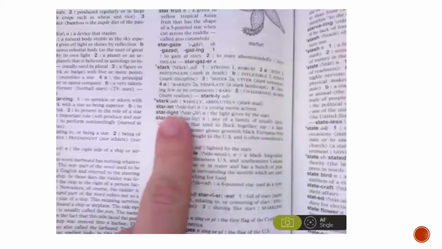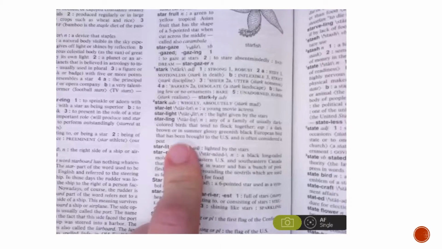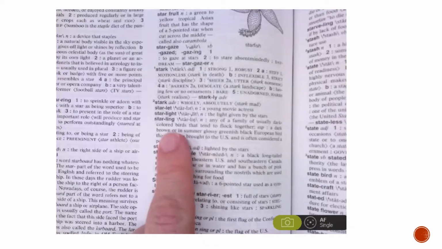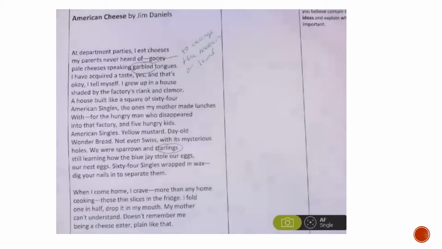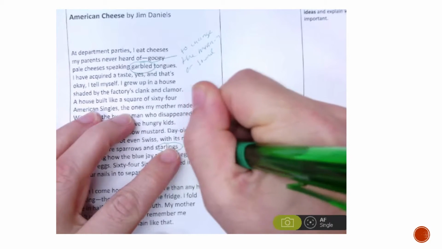So here it is, a starling. Any of a family of usually dark-colored birds that tend to flock together, especially a dark brown or in summer glossy greenish black European bird that is brought to the U.S. and often is considered a pest. So I'm going to say birds that stick together, and they're a pest.